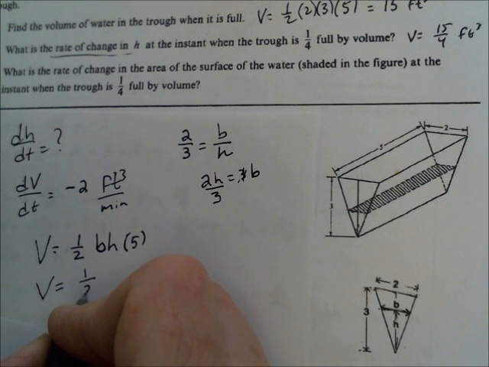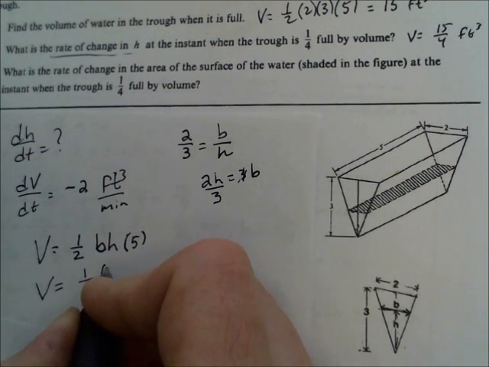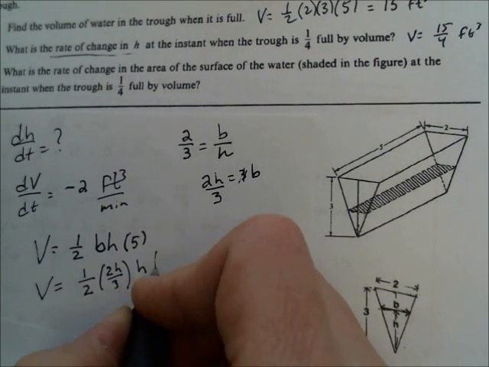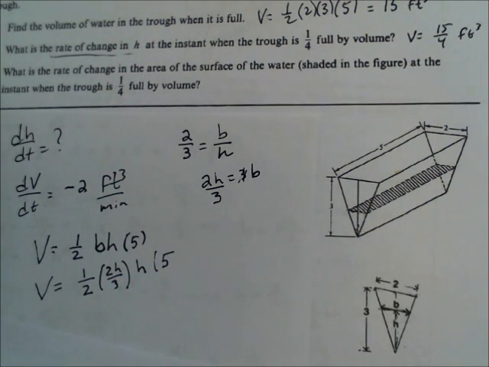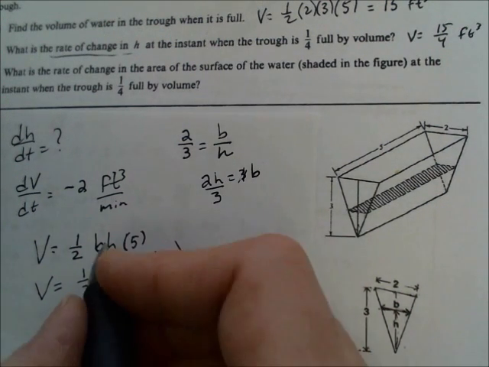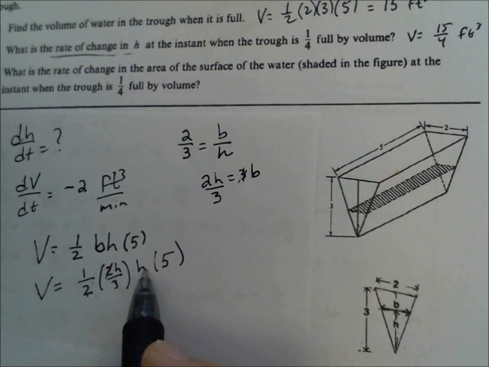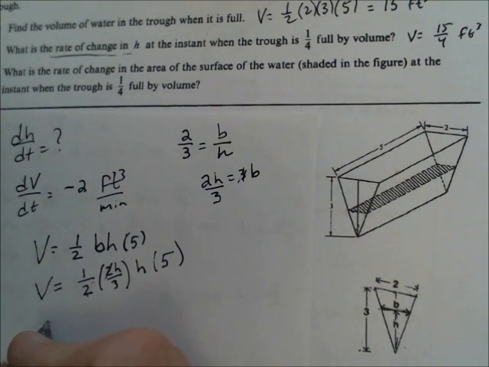1/2 base, which is 2H over 3, times height, times 5. All right, so there's our volume formula, and I think we'll just clean this up a little bit by taking those 2's out of there. And it looks like we've got H times H, which is H squared. So the volume is equal to 5H squared on the top and a 3 on the bottom.